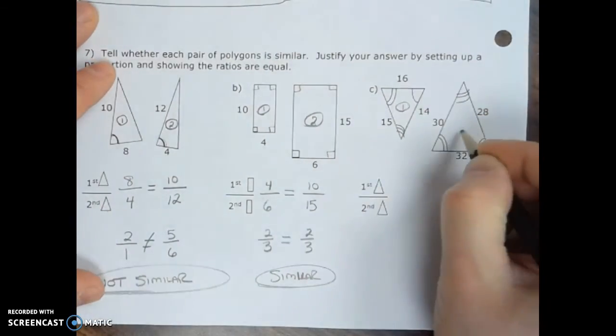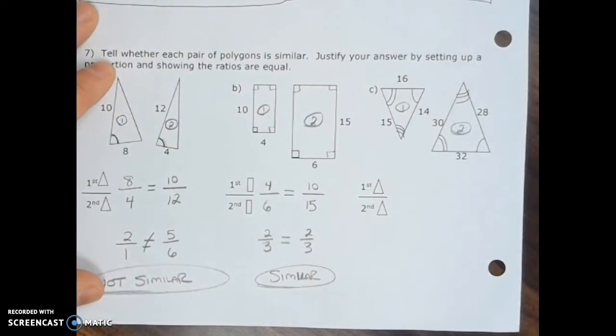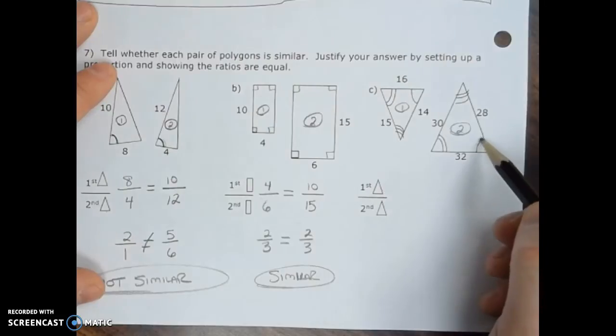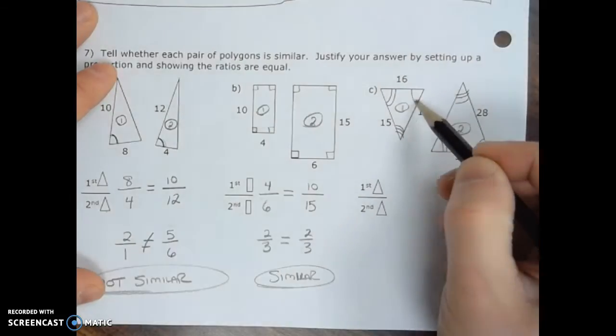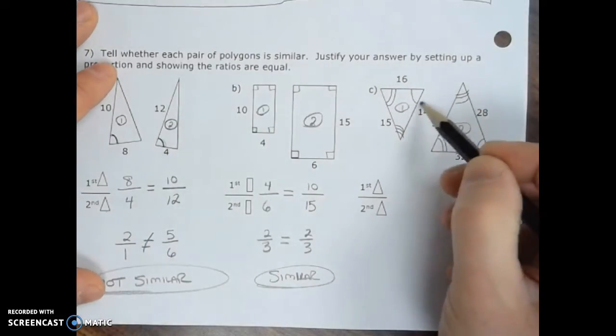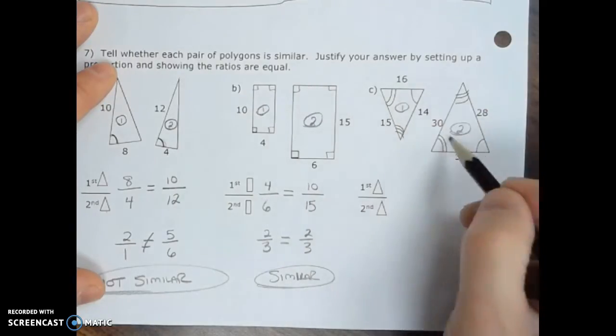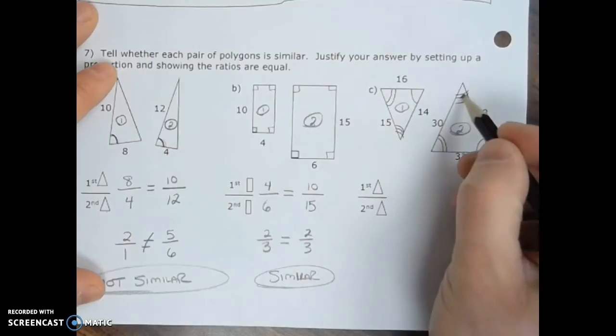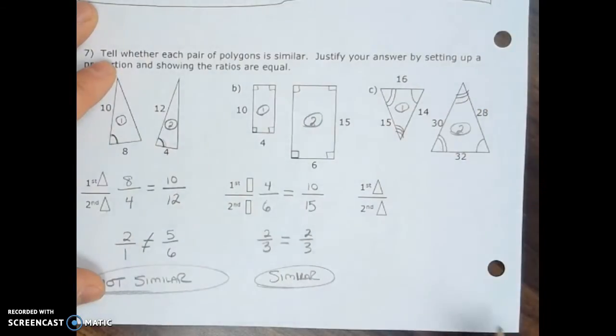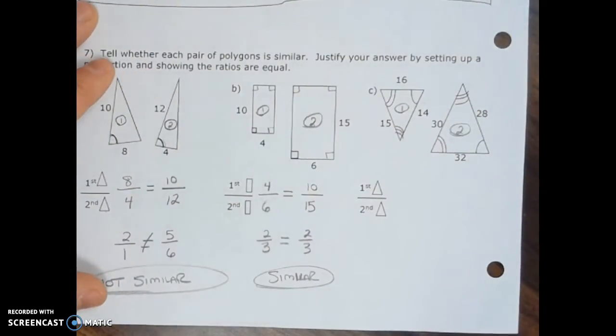This can be triangle 1, this can be triangle 2. And again, I'm going to pay attention to my angle markings. This angle is congruent to this angle because they've got one slash. This angle is congruent to this angle because they've got two slashes. And this angle and this angle are congruent to each other because they've got three slashes. So the corresponding angles are congruent.